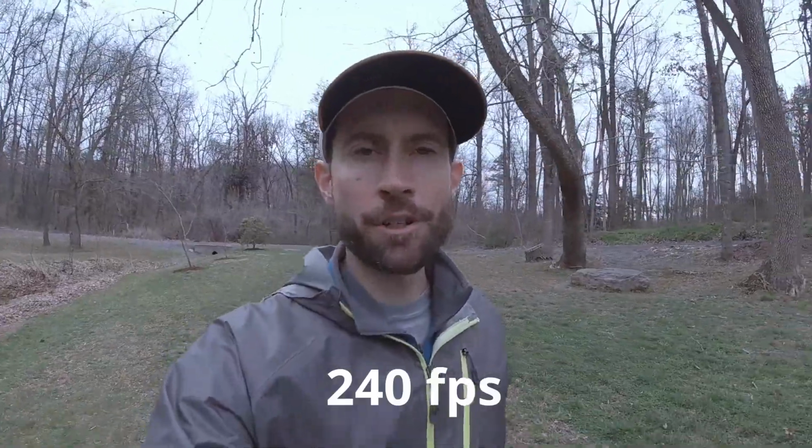All right, electronic image stabilization has to be off when you're shooting 240 frames per second super slow-mo. We can really slow things down with all those extra frames and it won't get too blurry. 240 frames per second, super slow-mo. Here we go. Gandalf, come here.